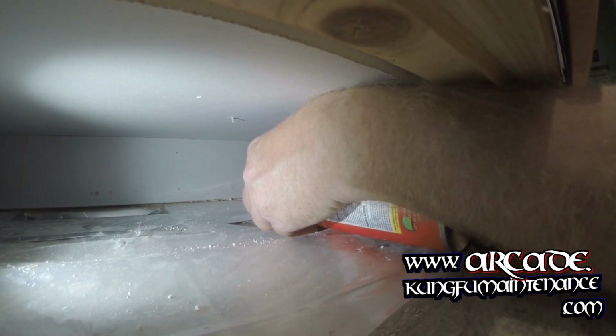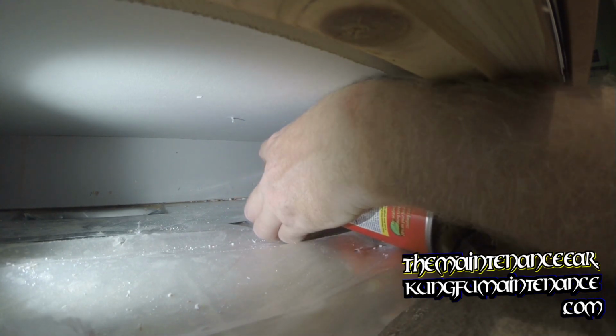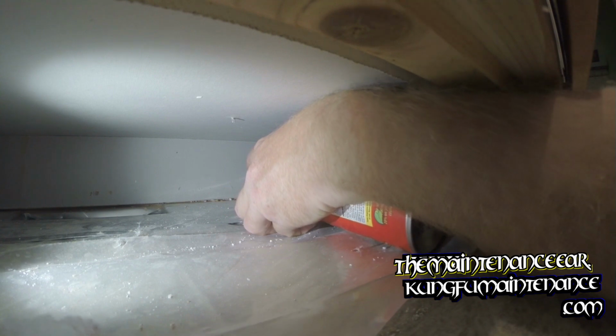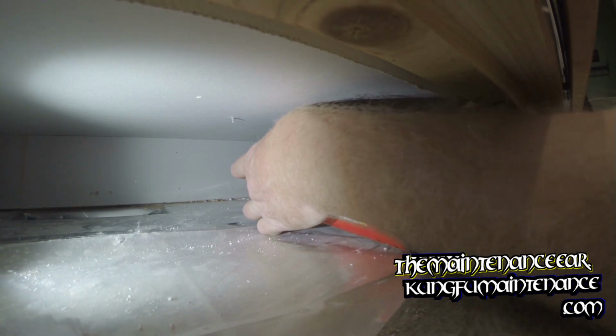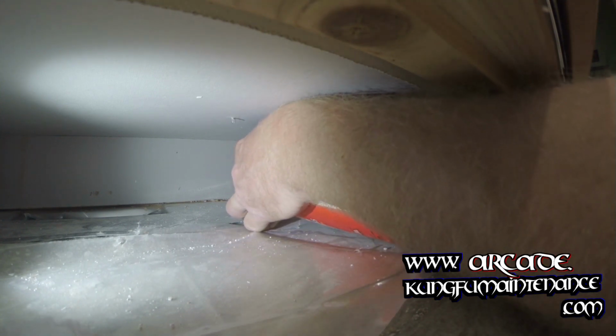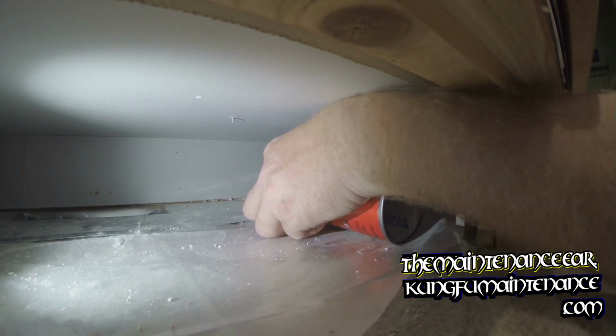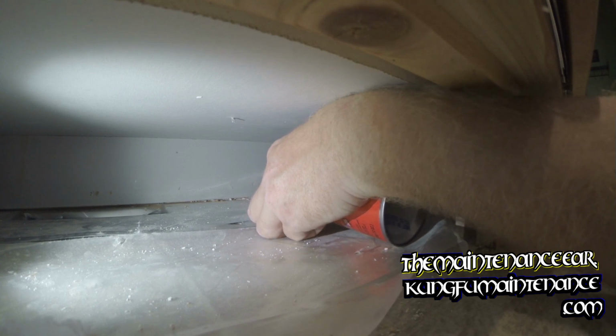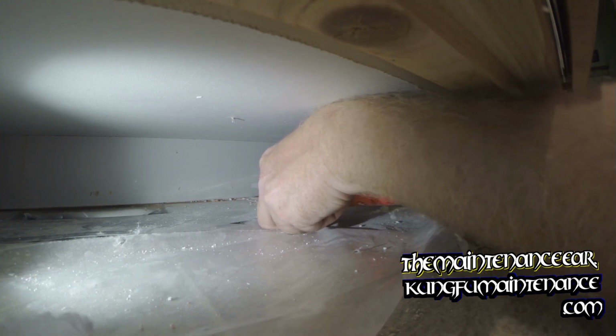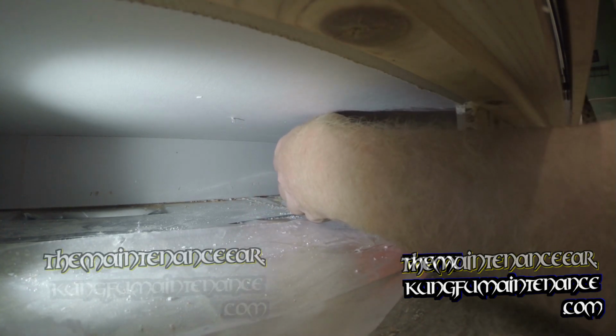Spray foam it in really good. In theory. Oh, I'm running out of spray foam. Oh boy. Well, this one didn't have many gaps. I'll just get enough of it on there to do the job.